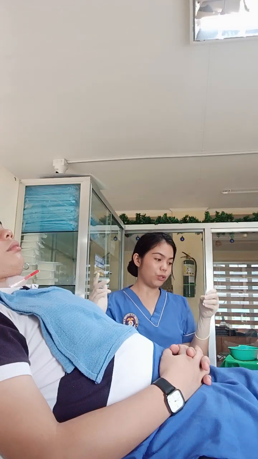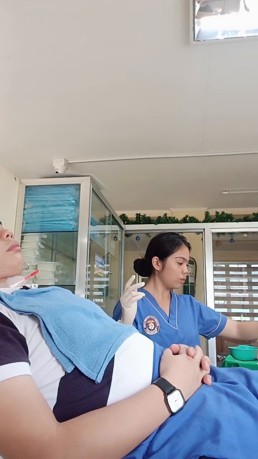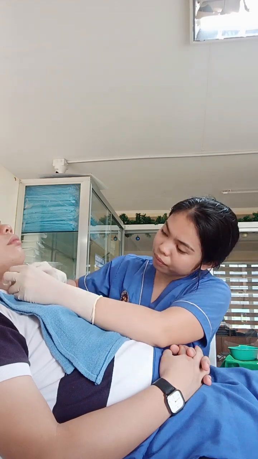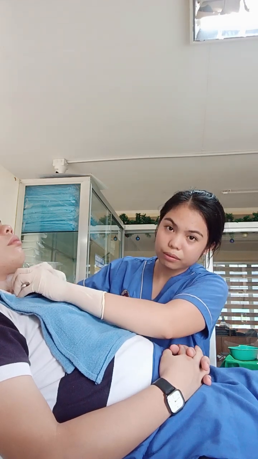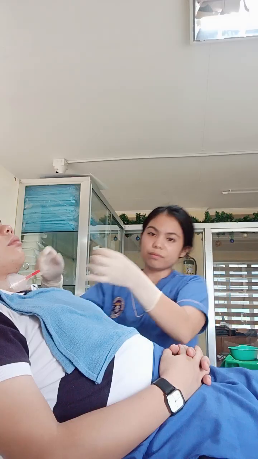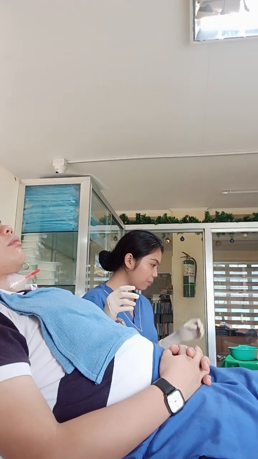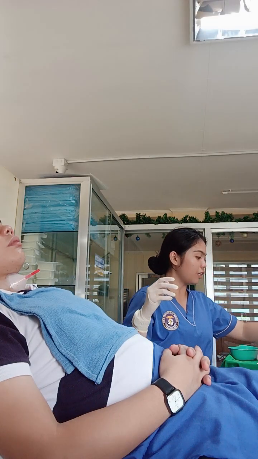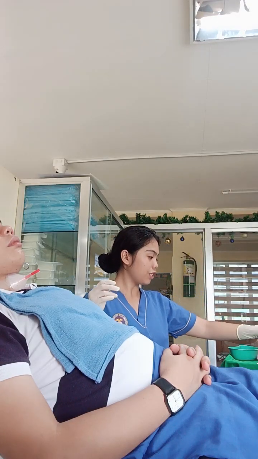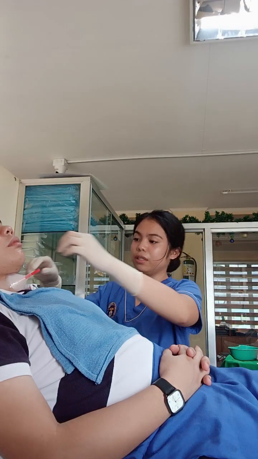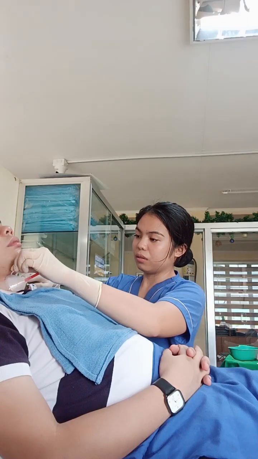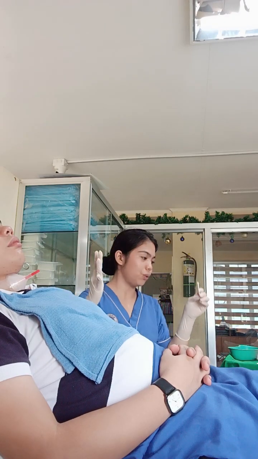Discard after each stroke. Repeat the procedure until the tracheostomy incision site is fully clean, discarding after every stroke.